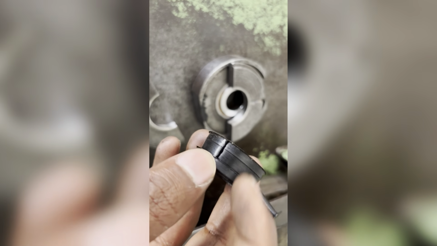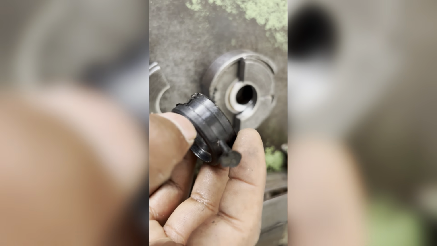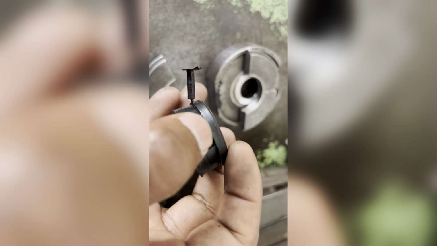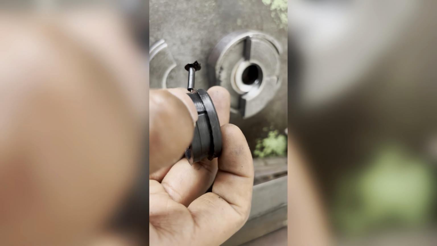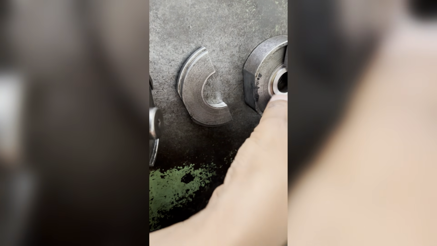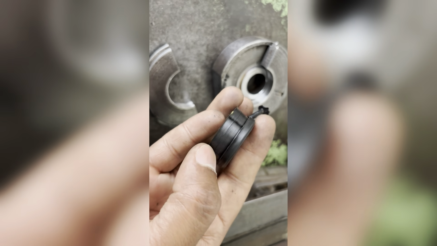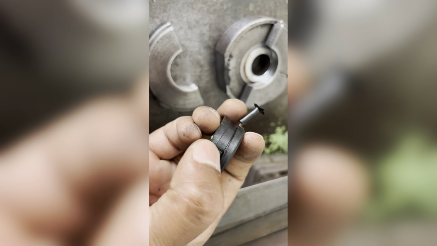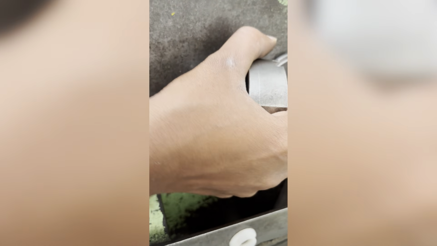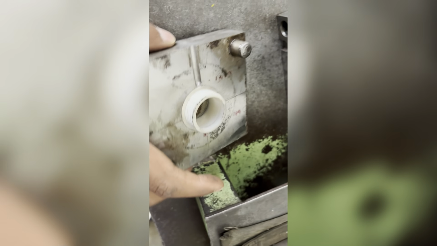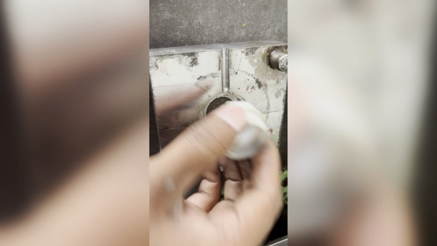One more round part example, similar to the previous one. Due to the slots there is an undercut, and to avoid that undercut we need these sliders, and this is a parting line mark. So this is one of the tools. After that, again one more tool is there.